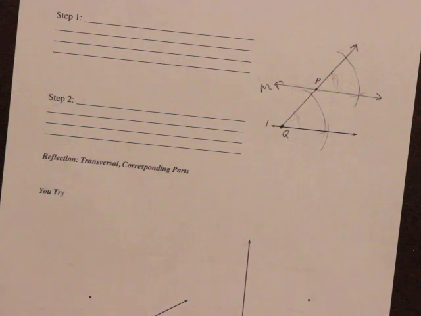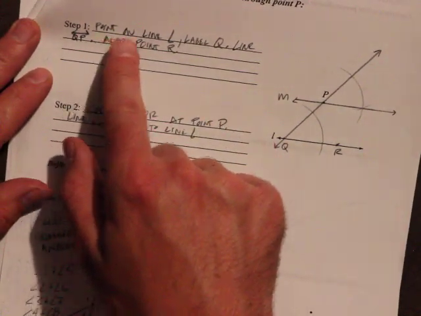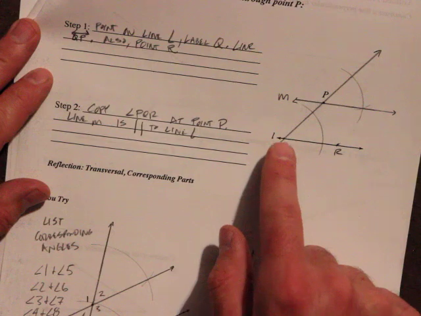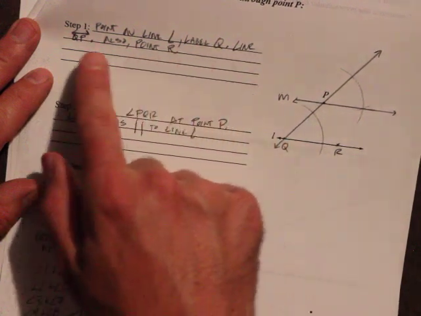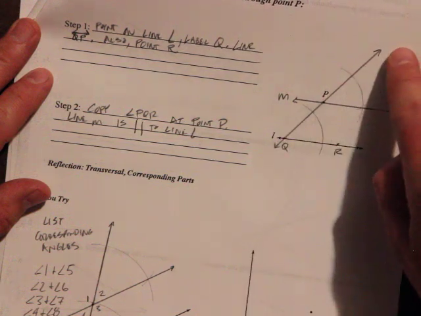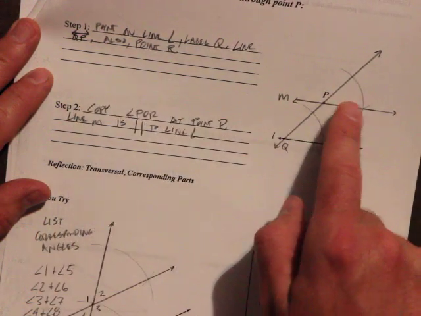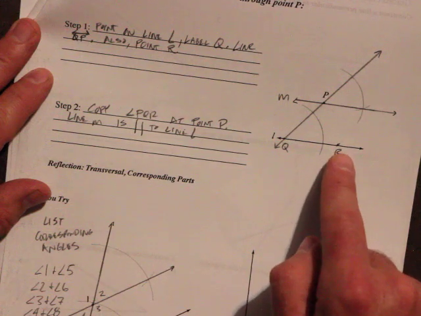Now here are the steps. So here's what we did. We put a point on line L and we labeled it Q. We made a line QP, or a ray actually. Also we have point P. We made this point R over here.